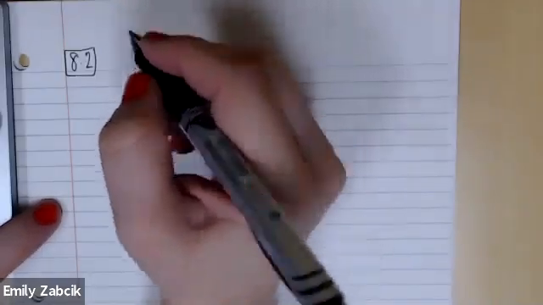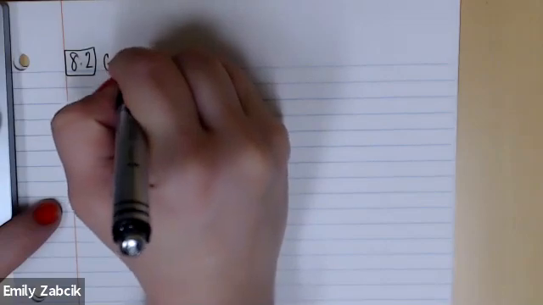So what we're going to be looking at in 8.2 is we're still going to be looking at trig functions on a coordinate plane, talking about domain and range, which you saw in 8.1 once we looked at sine and cosine. But now we're going to look at all the other 4 trig functions. So 8.2, we're going to be looking at graphs of other trig functions.